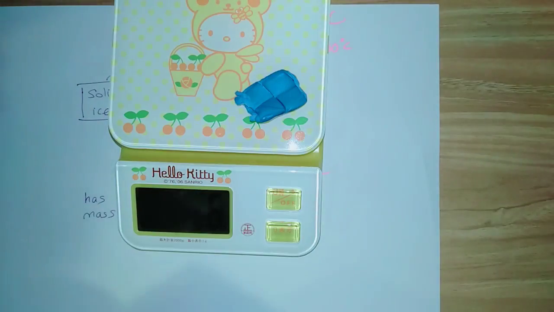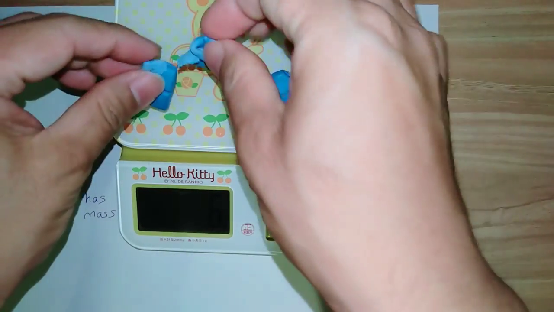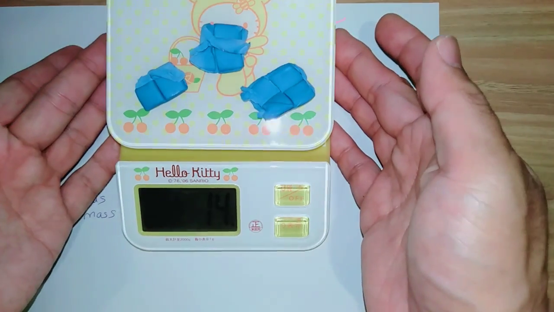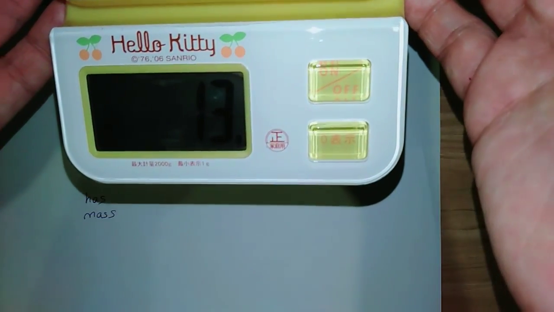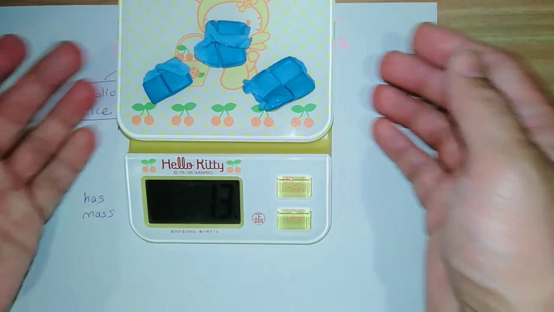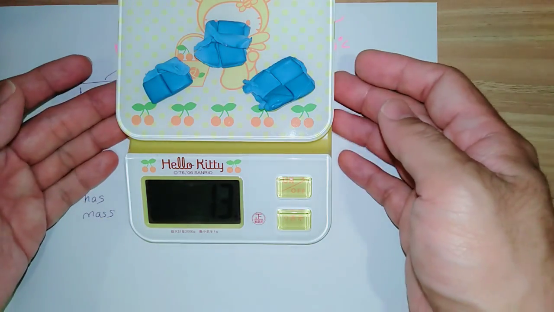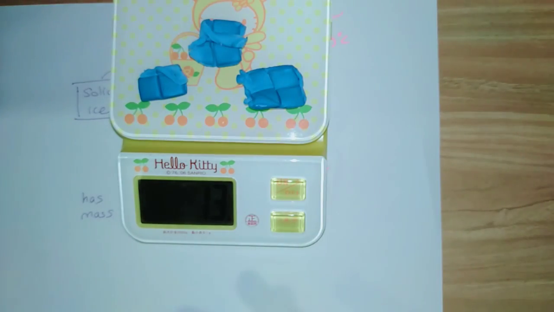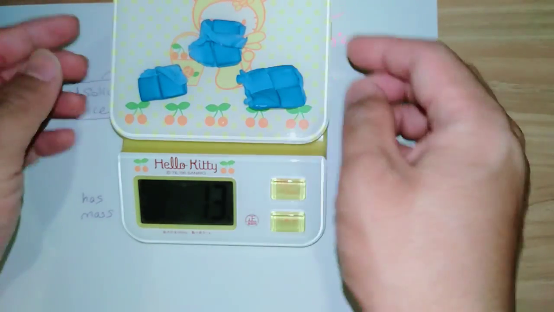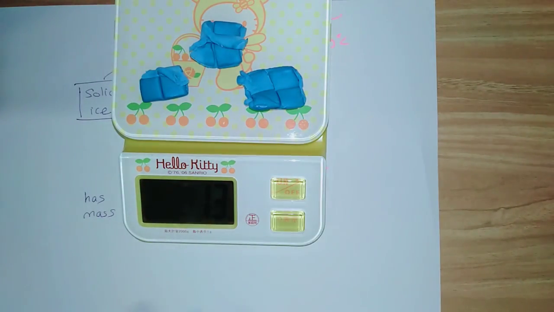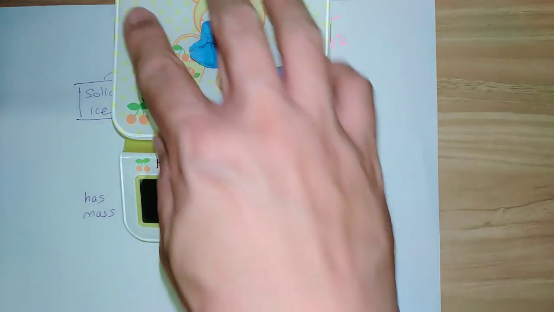If I separate them into even smaller pieces, the mass still remains the same at 14 grams. Right, let me try one more time for you to see this. Alright, I guess my weighing balance is a bit too sensitive. Whenever I move it, the figure changes. So at least you can see that whenever this thing changes in size, the mass will remain the same. Alright, mass will not change, even if the size is reduced.